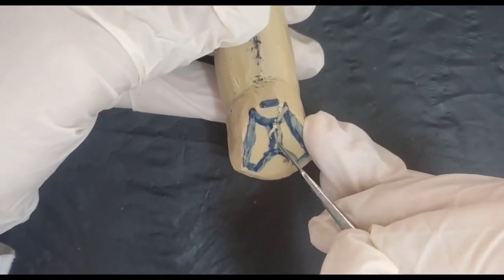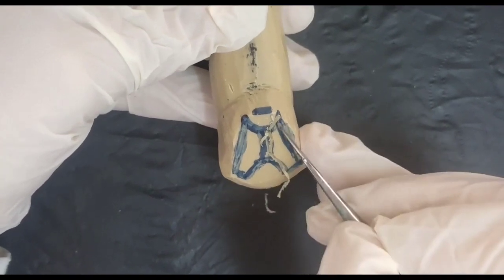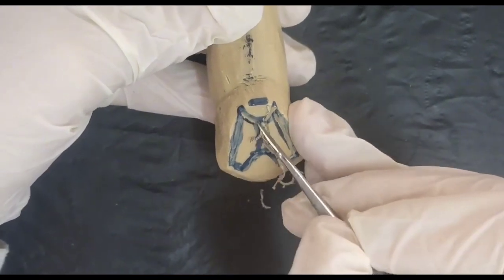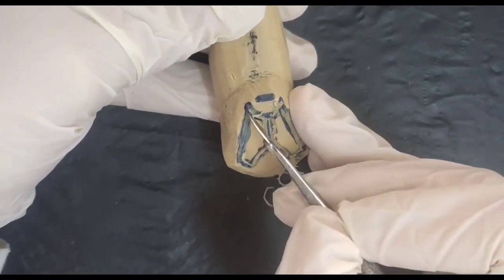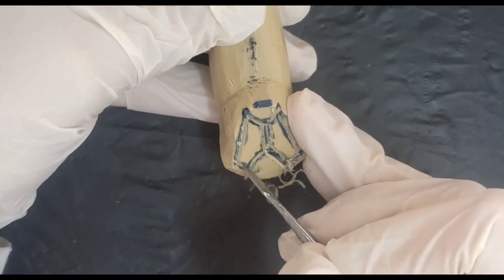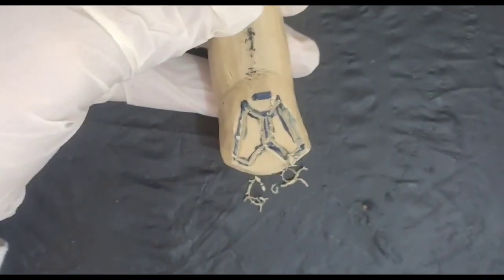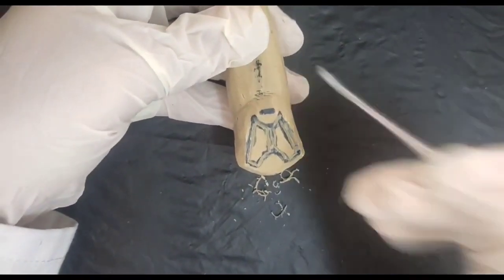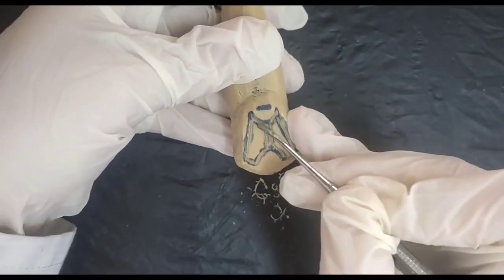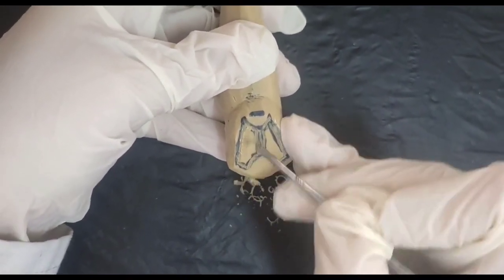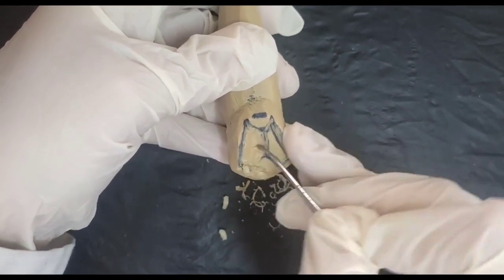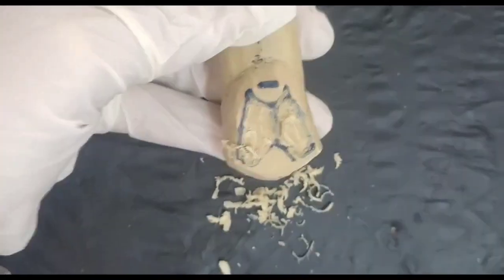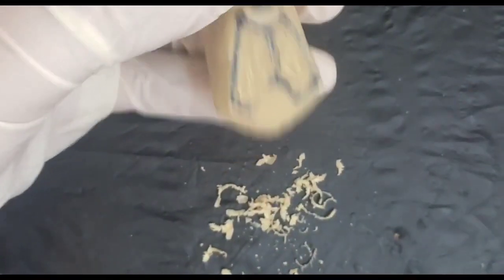Then we will start the digging following the drawing. Be careful not to break the intermediate ridge or the proximal marginal ridges. We will start here the digging and the deepening of the lingual fossa using the flat extremity of the Zal spatula. The depth of the digging is approximately 1 to 2 millimeters.